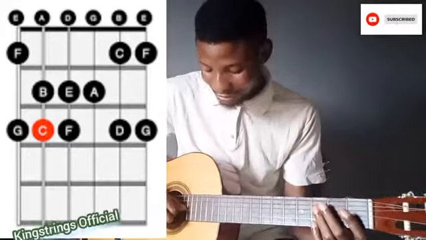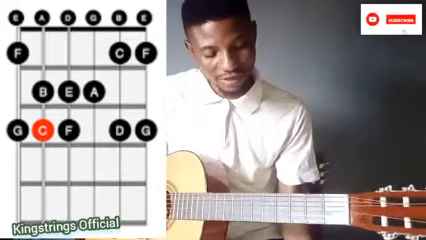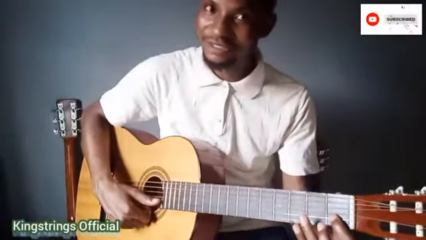Then you realize that the open string of the third string is G. So we already have C, D, E, F, G. If this is G, this is G sharp, this is A. G sharp is not part of the keys in the diatonic scale of C, so we know that and play A. So this is our A. So we have now from the beginning C, D, E, F, G, A. Then we have the open string to be B. Then we have this place to be C.